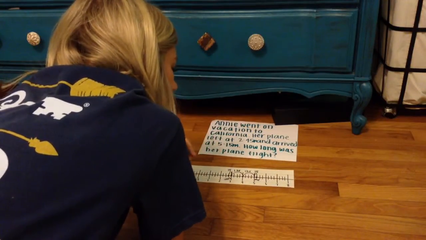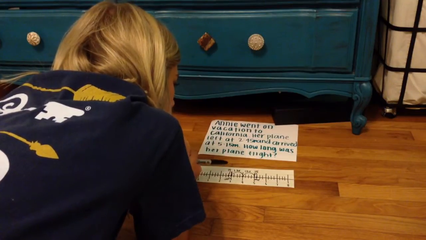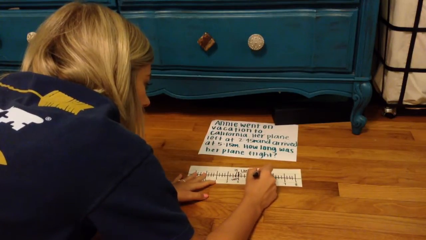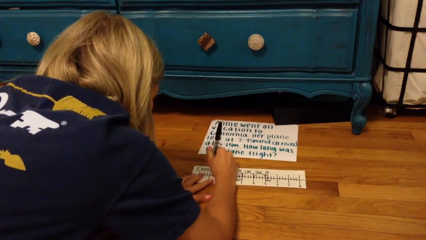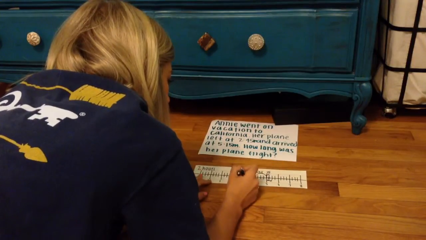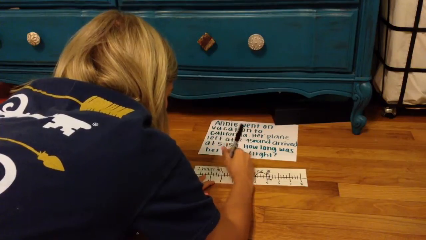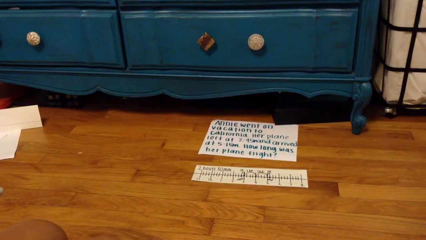Now to determine how long it takes, we need to count up our time at the top. The first thing is to count up how many hours. So we have 1 hour, and we have another hour. So 1 plus 1 is 2, so we have 2 hours total. And now we need to add together all of our minutes from our jumps. So we have 15 plus another 15, which equals 30 minutes. So we know that her plane flight was 2 hours and 30 minutes long. And that is how we measure time.